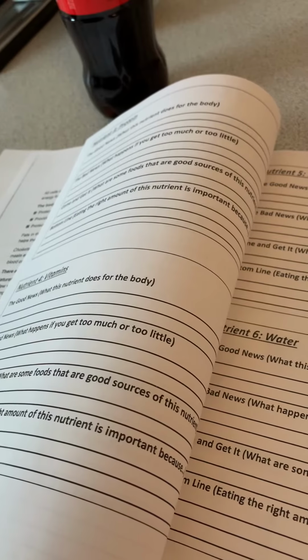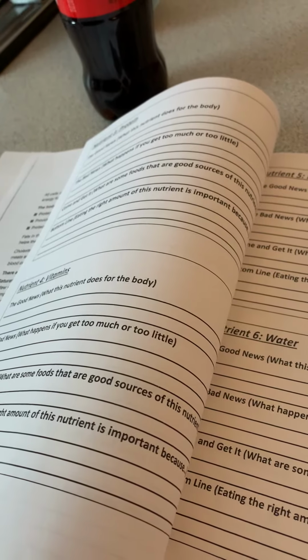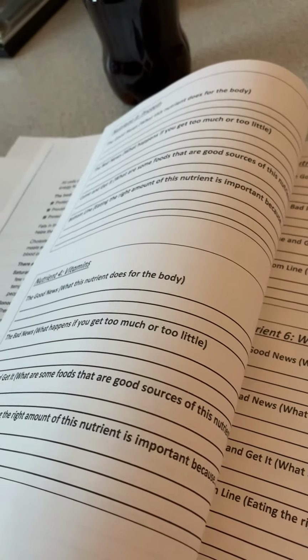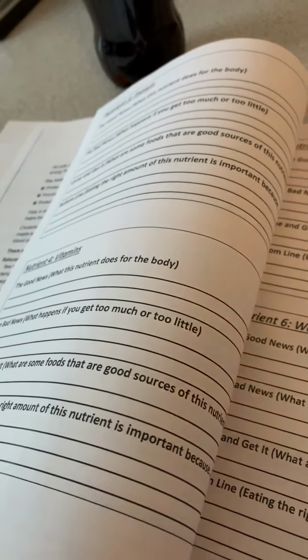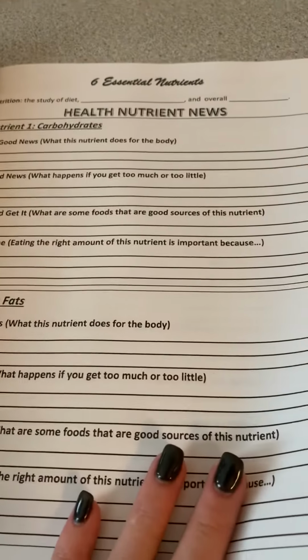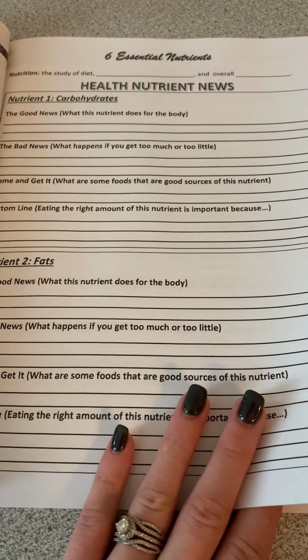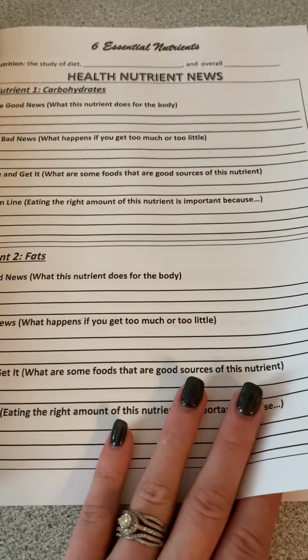If you have any questions, feel free to email me, send me a message on Remind, whatever you need to do, or even Schoology. I've been getting some messages in Schoology. If you don't have this packet in front of you, then you can just write your answers on a sheet of paper or straight into your notebook.